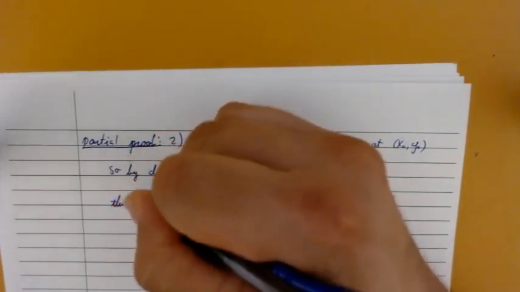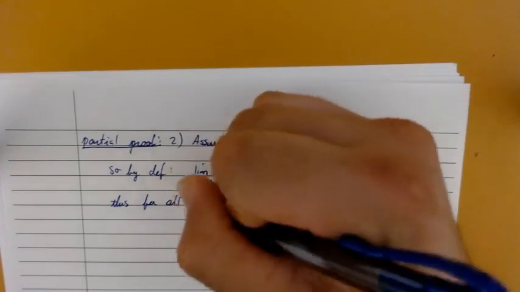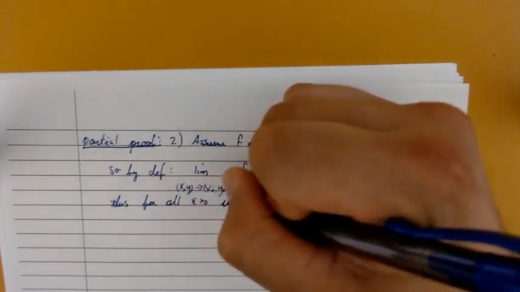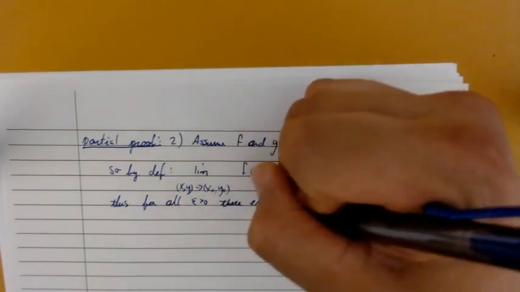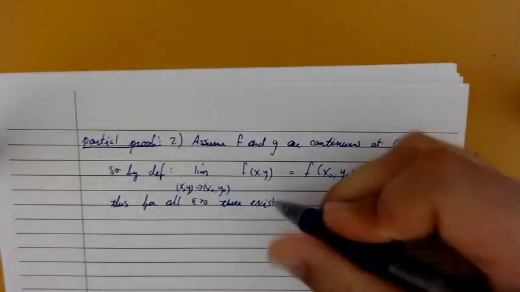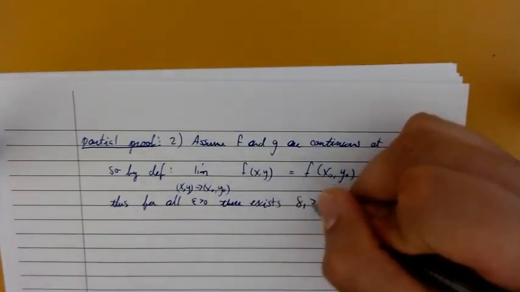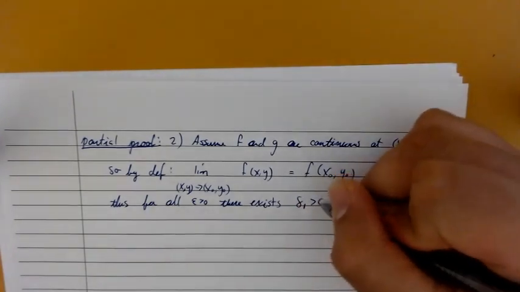Thus, also by definition, that means that for all epsilon greater than 0, there exists a delta greater than 0. And here I'm going to call this delta 1 because I'm going to have another delta later in the proof.